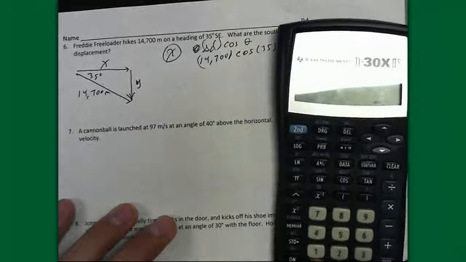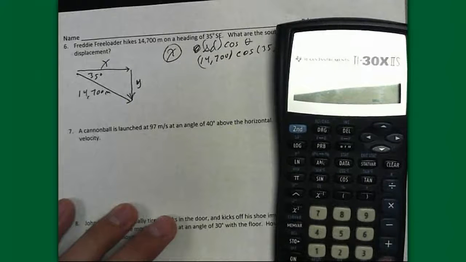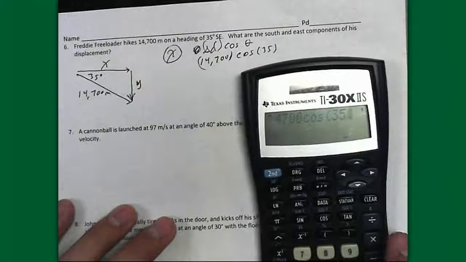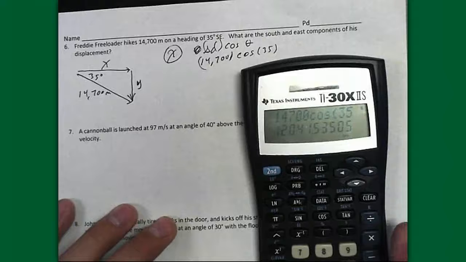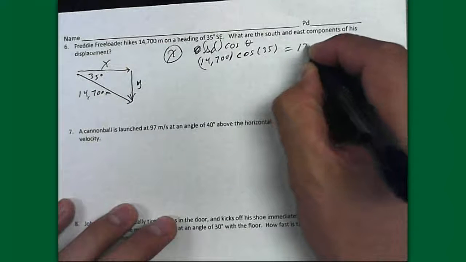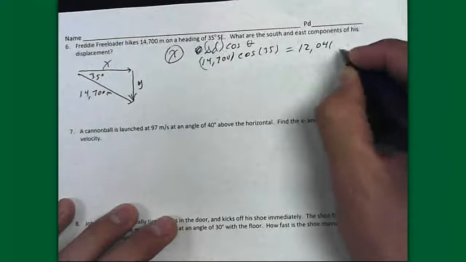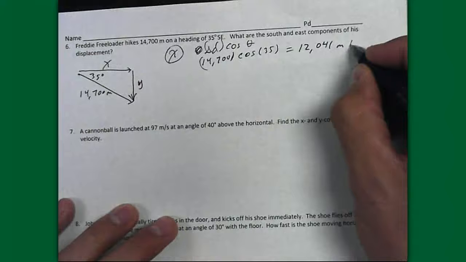Punch that directly into your calculator. 14,700 cosine 35. Hit enter. 12,041.5. I'll just put 12,041. 12,041 meters in the direction east.